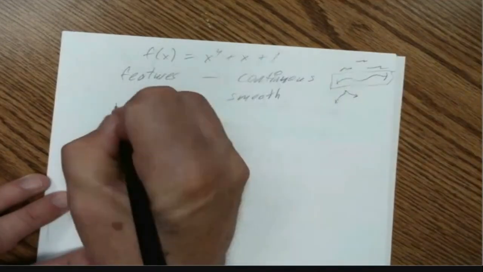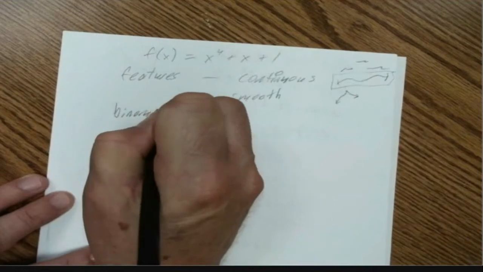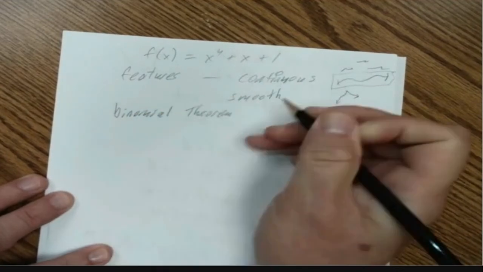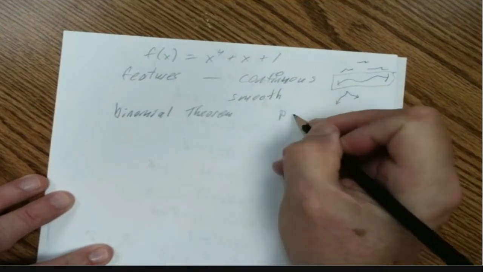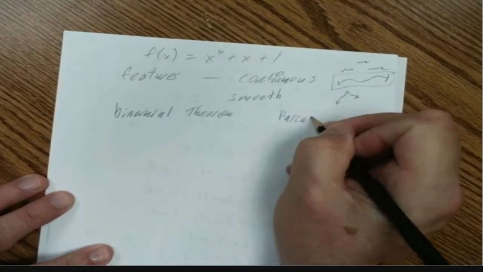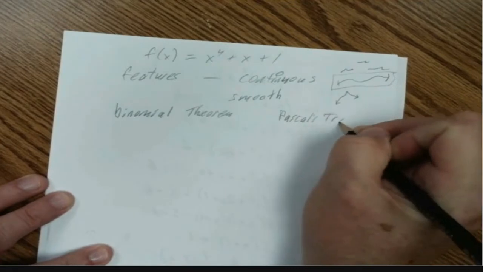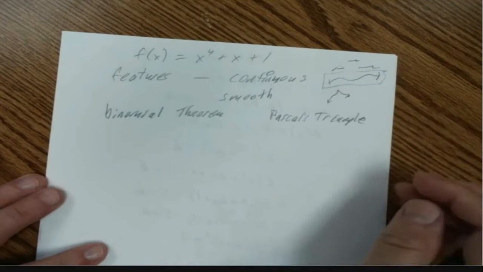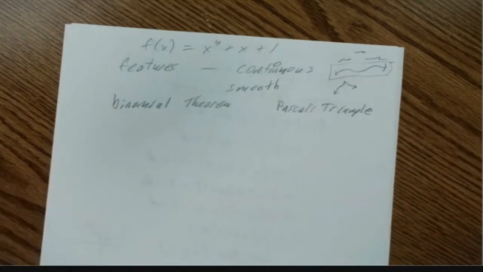But we talk about in this two things: the binomial theorem and Pascal's triangle. And this basically helps us be able to take shortcuts.